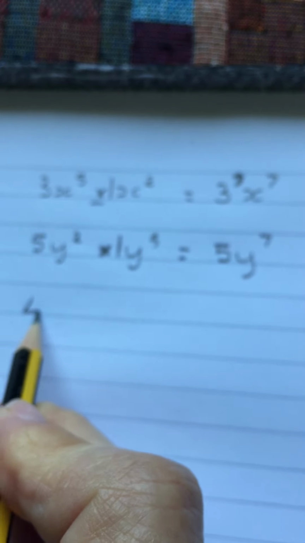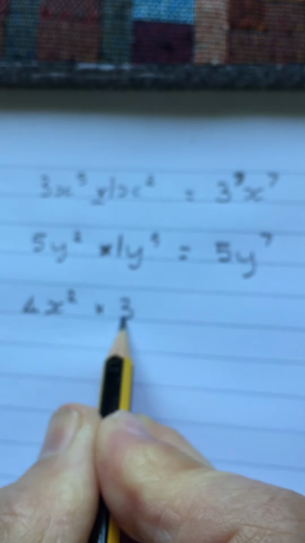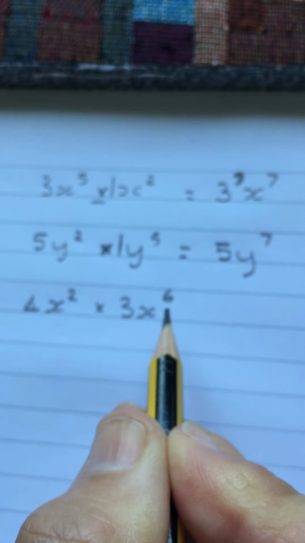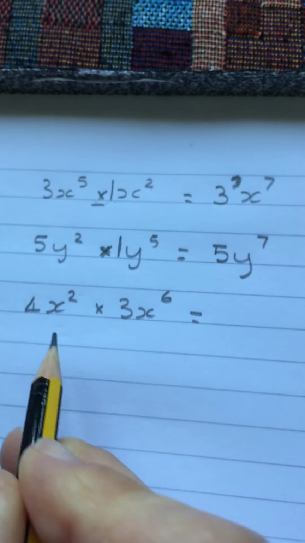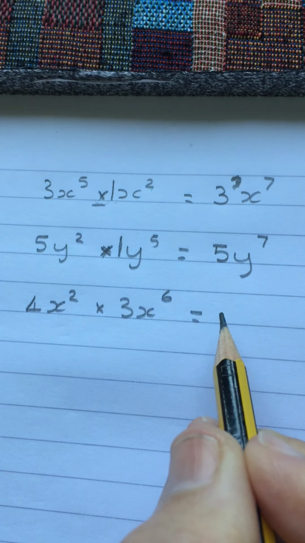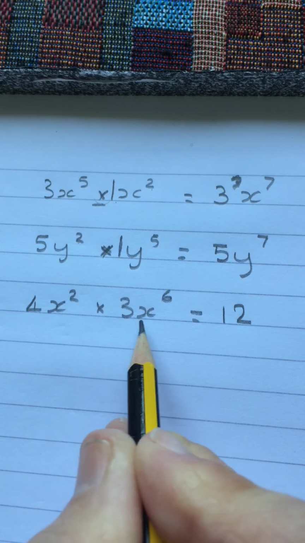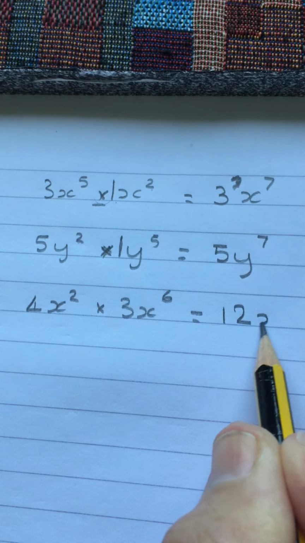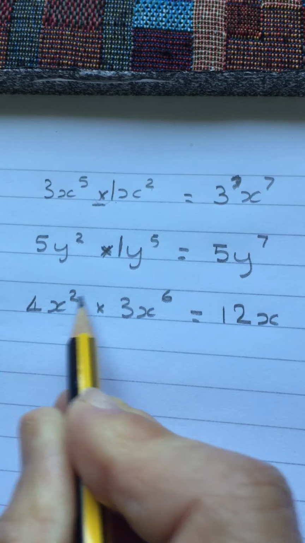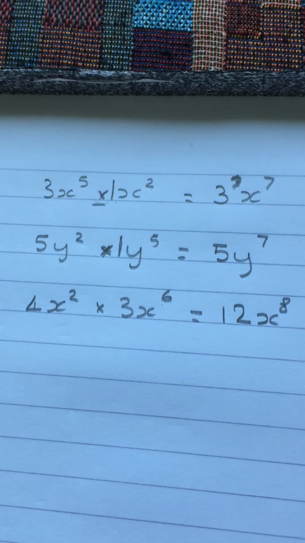If I have 4x squared times 3x to the 6th, I treat my normal numbers as I normally would do. So 3 4s are 12, and I've got x squared times x to the 6th. Because I'm multiplying them, I then add my indices, so 6, 7, 8. So it's going to be 12x to the power of 8.